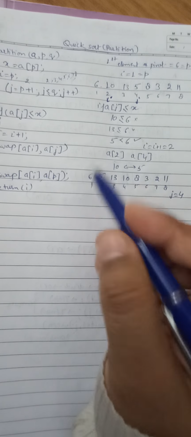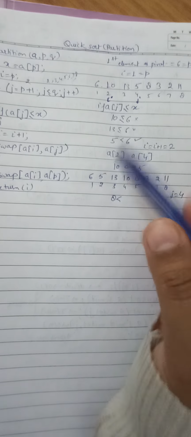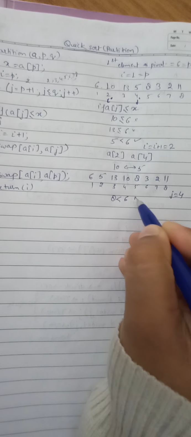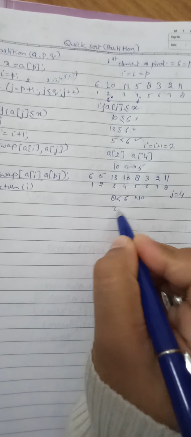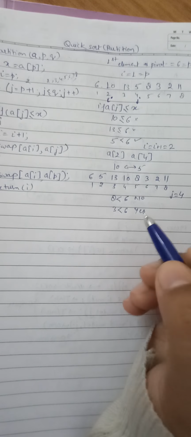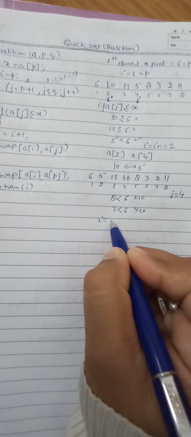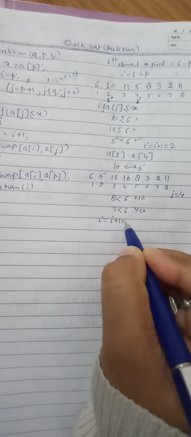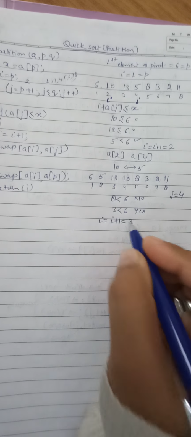Then from 5 we will start. Is 8 less than the same pivot element or not? No. After that, is 3 less than 6? Yes. And again we increment I. I was on the second position, so I will be 3.